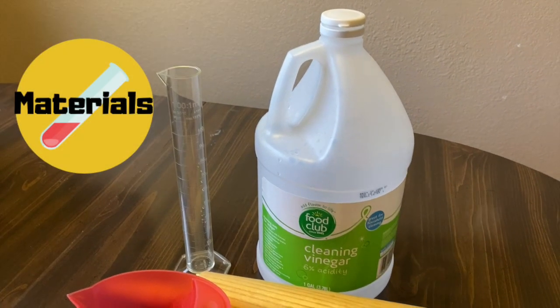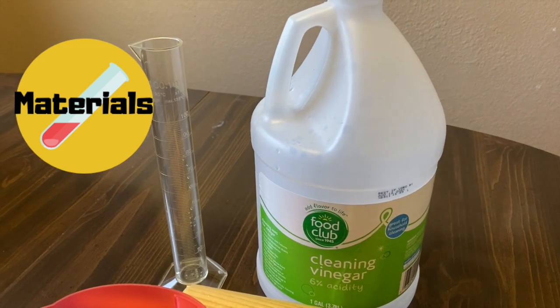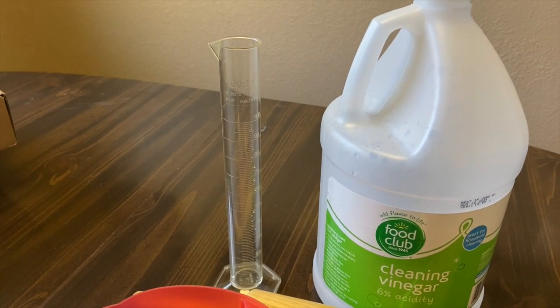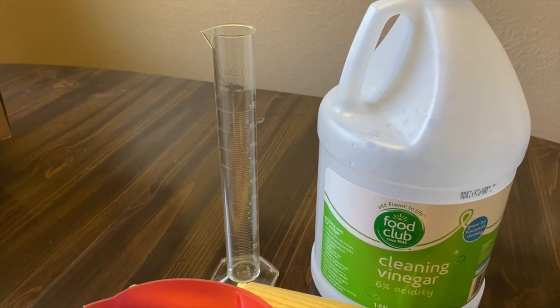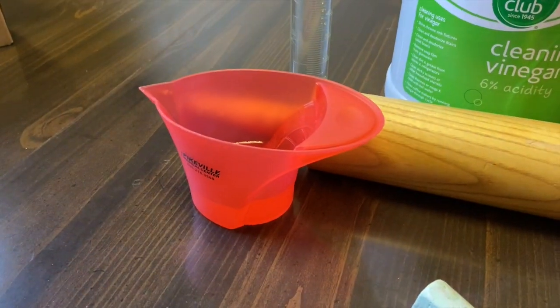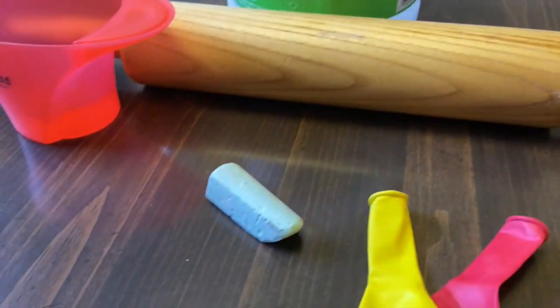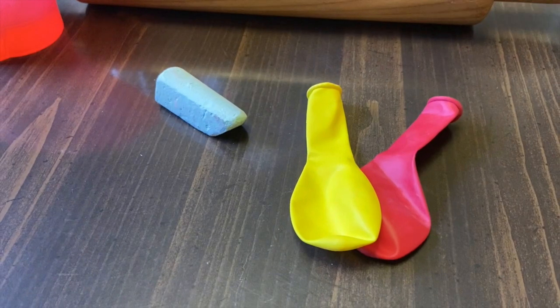To do today's lab, all I'm using is some vinegar. Here I have a graduated cylinder, which you probably don't have at home, but you could use a water bottle. Have a little measuring cup. I have a rolling pin to crush my chalk, some sidewalk chalk, and then a couple of balloons.